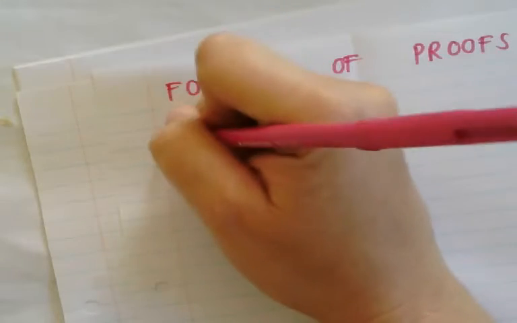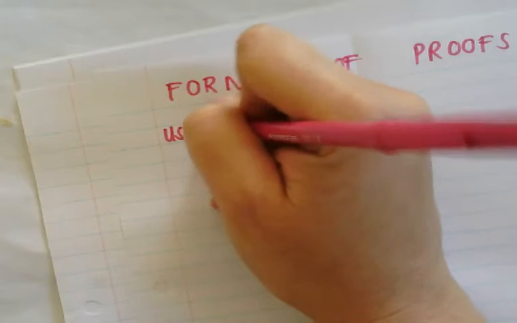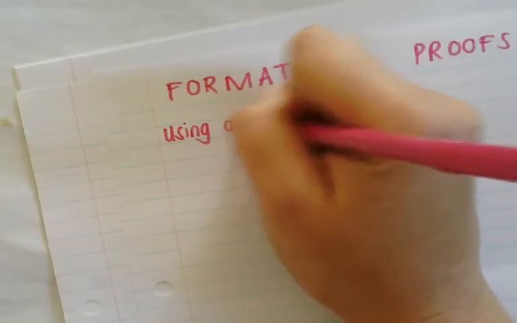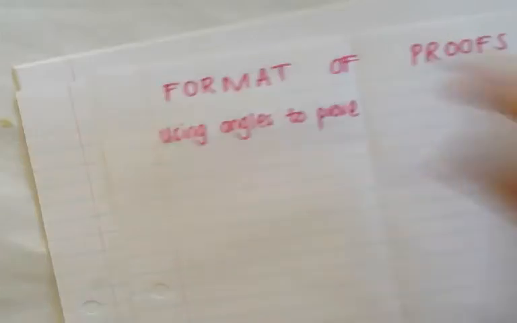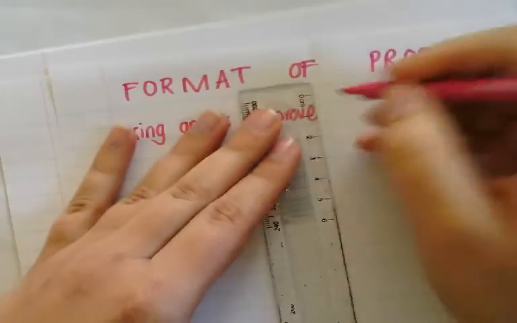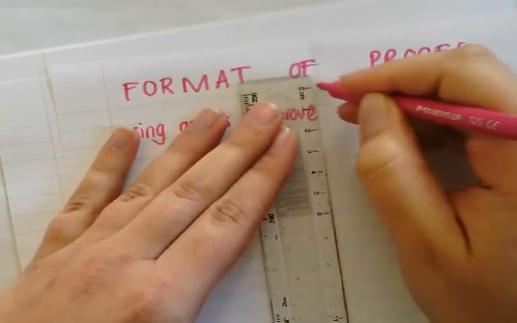My first one is going to be using angles to prove. And my second one will be using sides to prove.